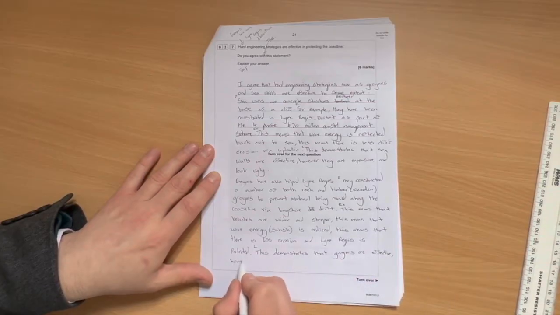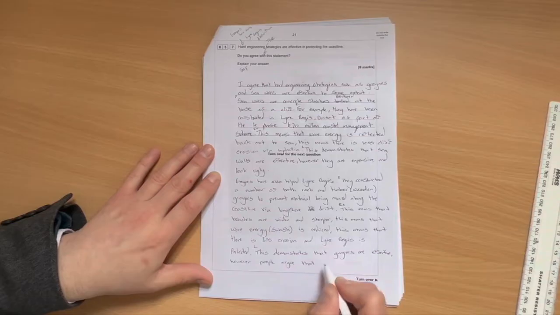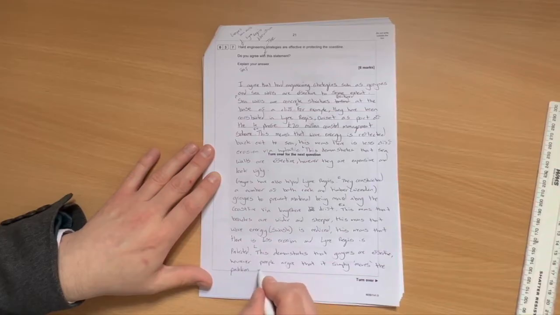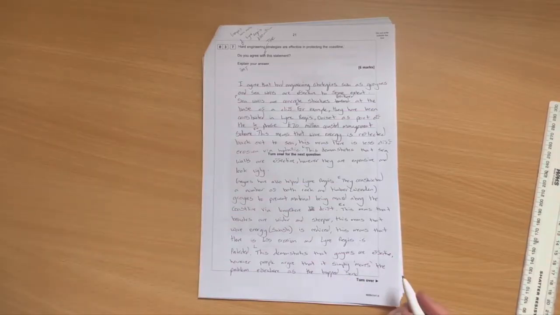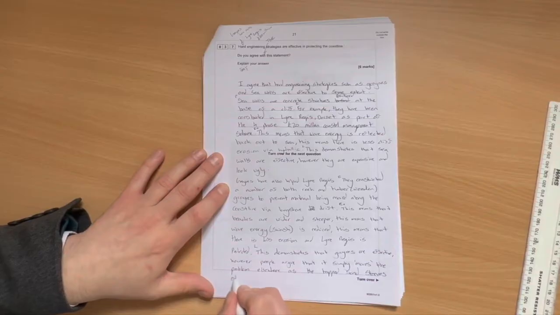However, people argue that it simply moves, you can put in inverted commas, the problem elsewhere, as the trapped sand or shingle starves other beaches.